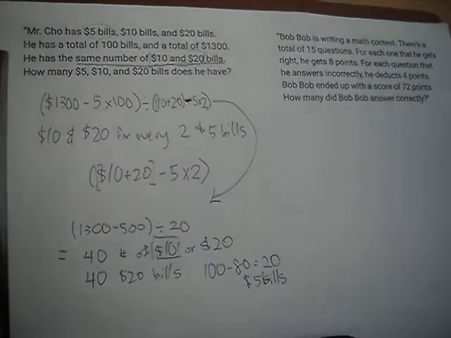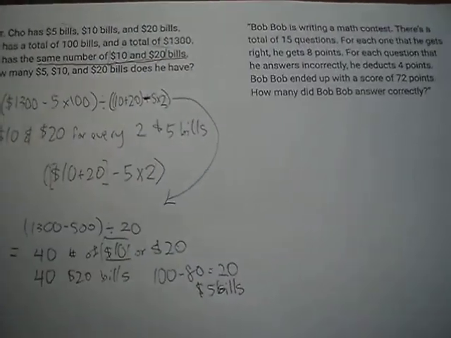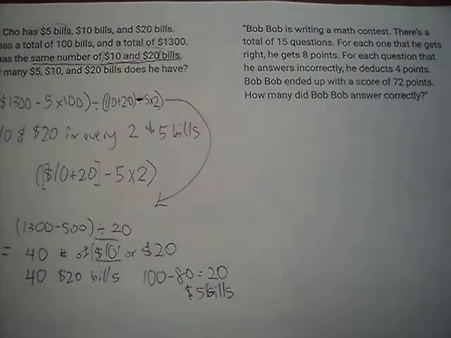Now finally, we're going to move on to our last question, which is Bob Bob. Bob Bob is writing a math contest. There's a total of 15 questions. For each one that he gets right, he gets 8 points. For each question that he answers incorrectly, he deducts 4 points. Bob Bob ended up with a total score of 72 points. How many did Bob Bob answer correctly?